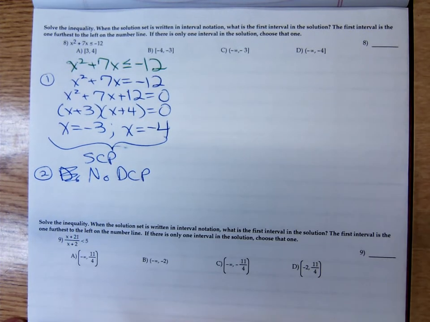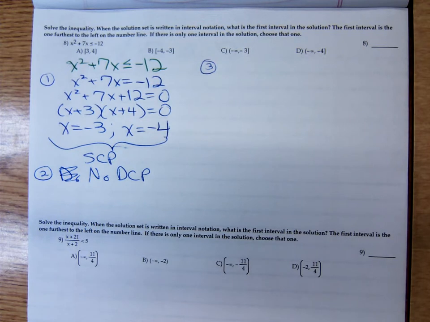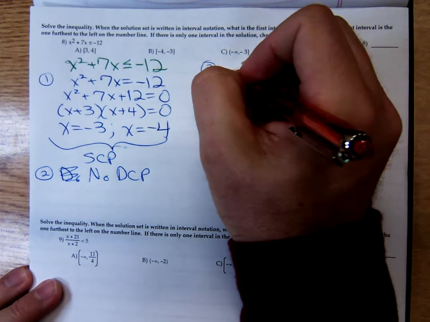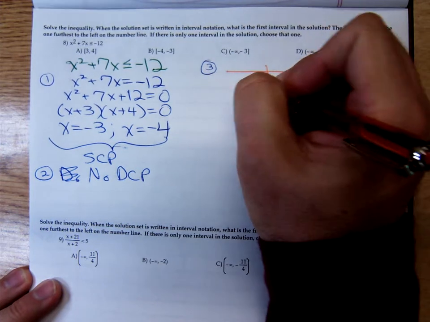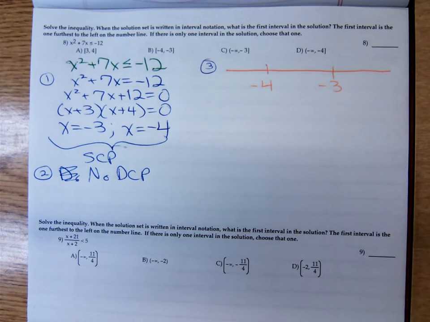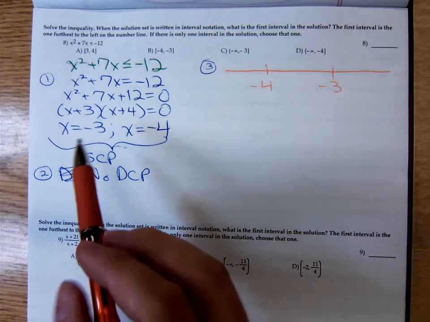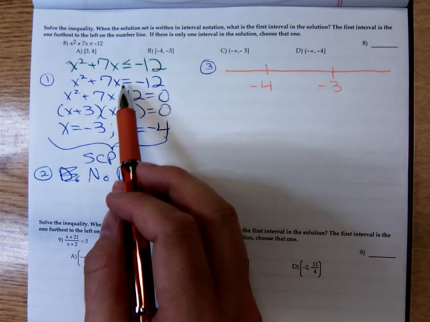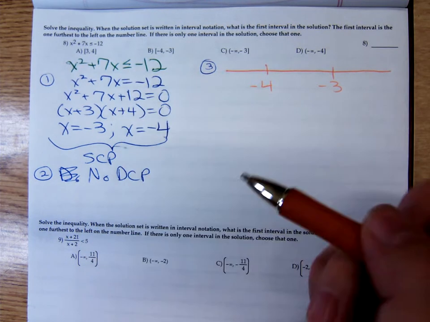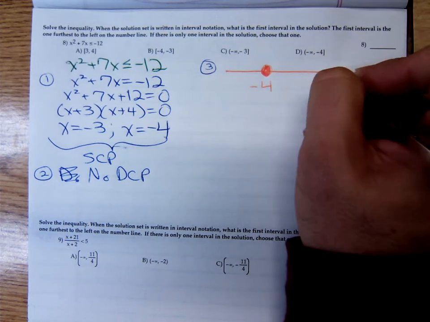Third step. Put the tap mark on, make your number line. Okay, so I'm going to draw myself a number line. And remember, it goes small to big, negative 4 and negative 3. How are we going to label these solution cut points? These numbers make the left side equal the right side, and equality is acceptable, so I agree with the closed circles. We shade in those numbers.